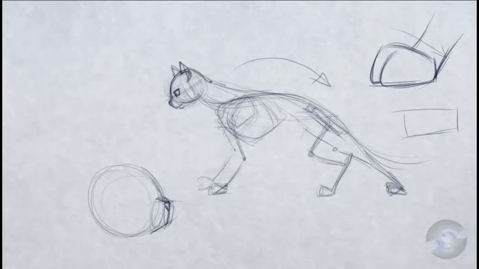Now we can begin adding in the details. Let's just flesh out the legs.